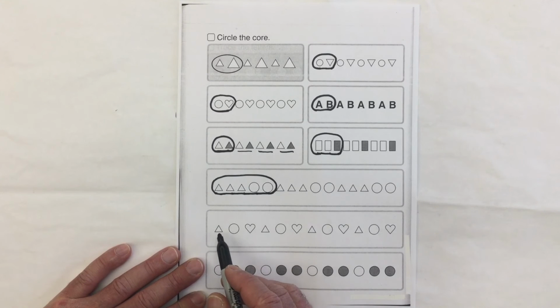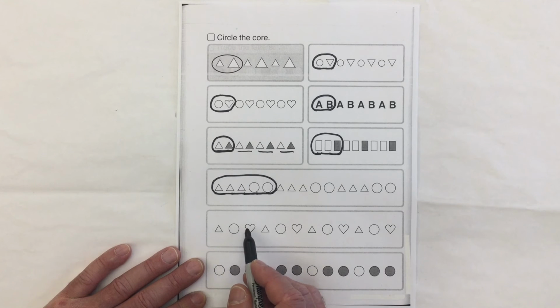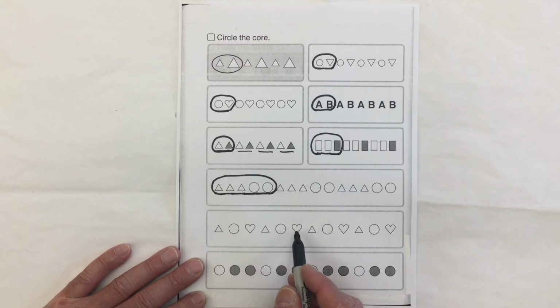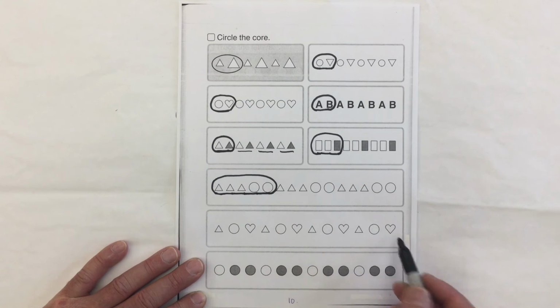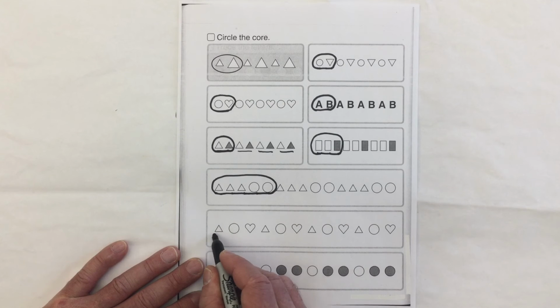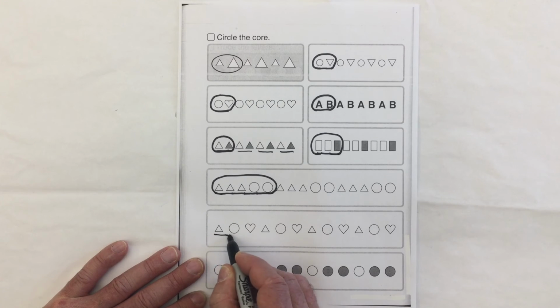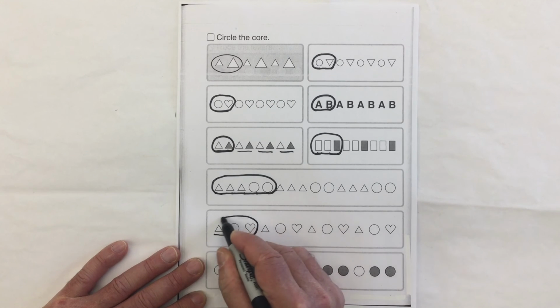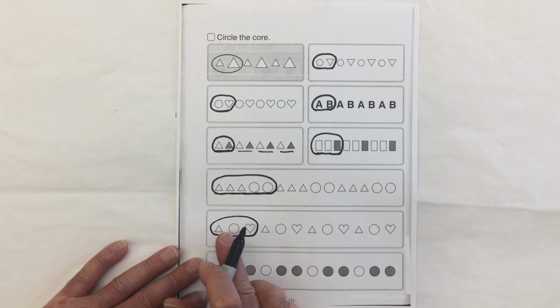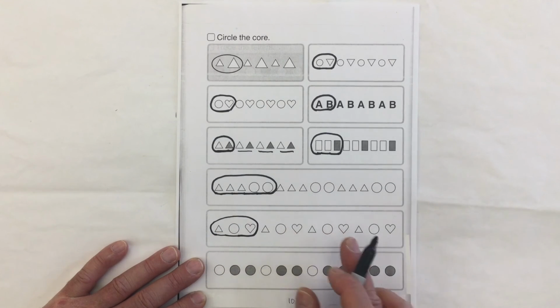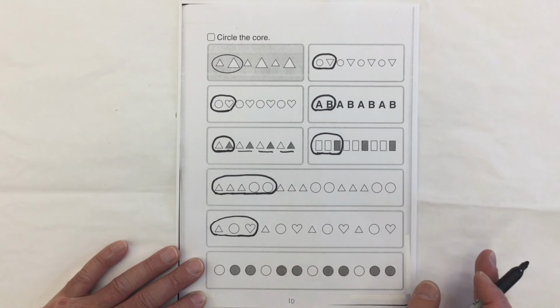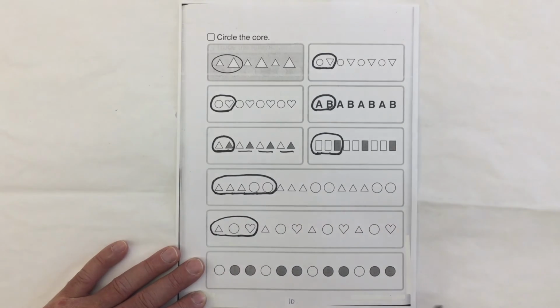Let's look at this one. Triangle, circle, heart. Triangle, circle, heart. Our core at the front is triangle, circle, heart. 3 terms. That triangle, circle, heart gets repeated again and again. All right, that's the core.